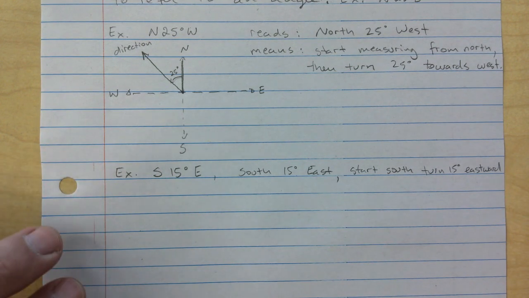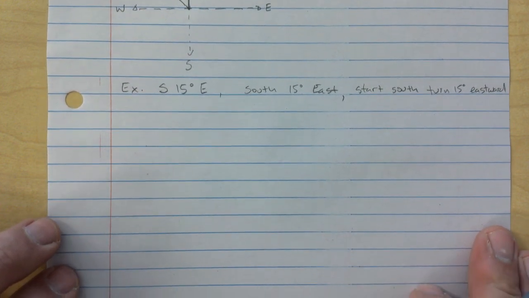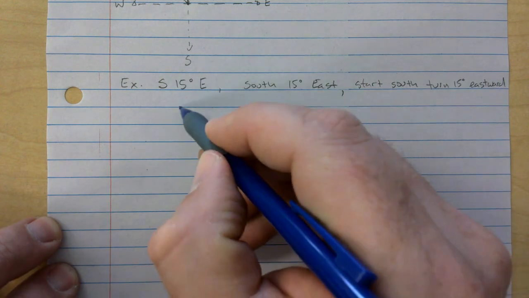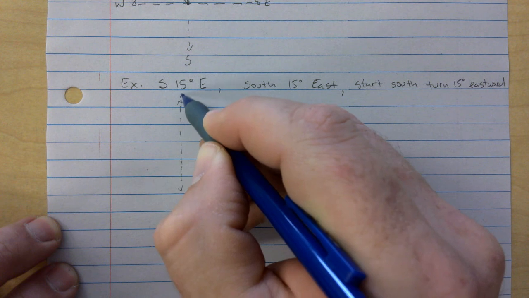So again, try not to take up too much room, but you have your vertical, that's your north and south.